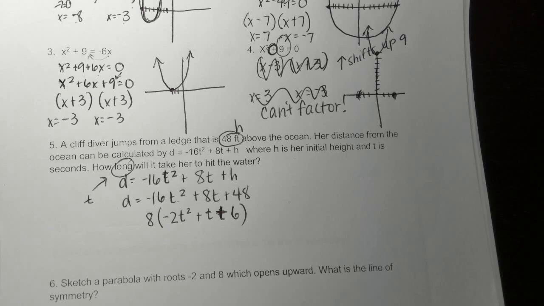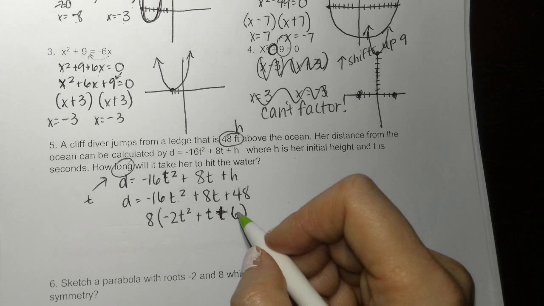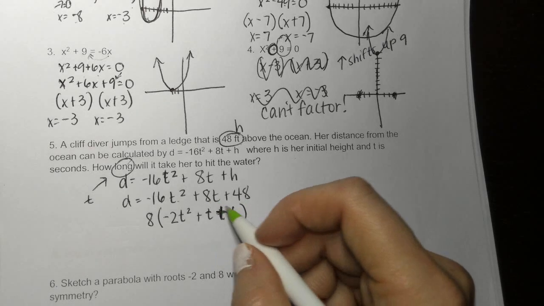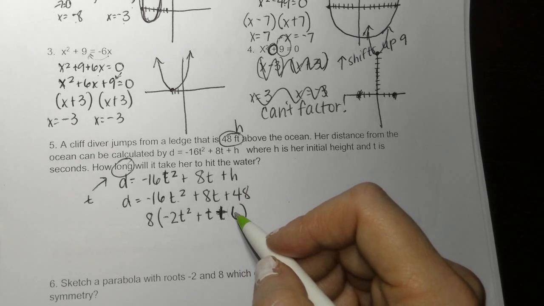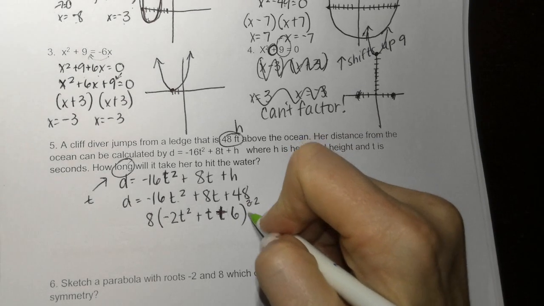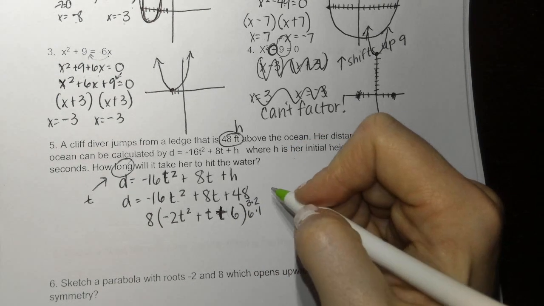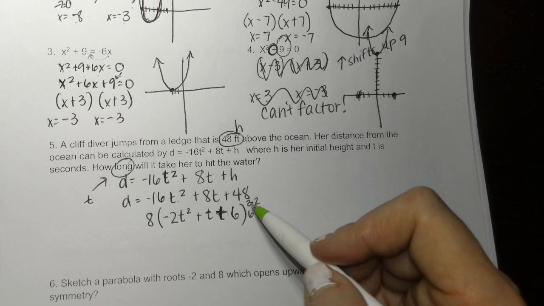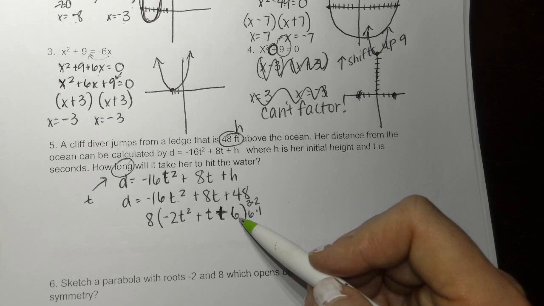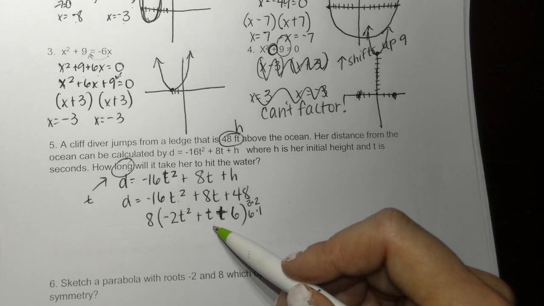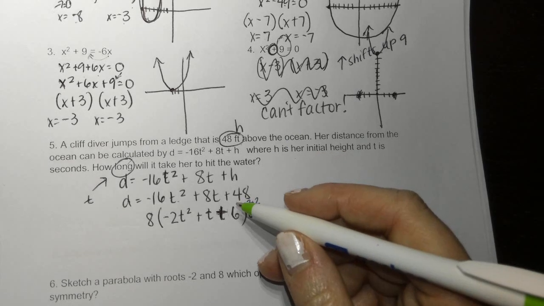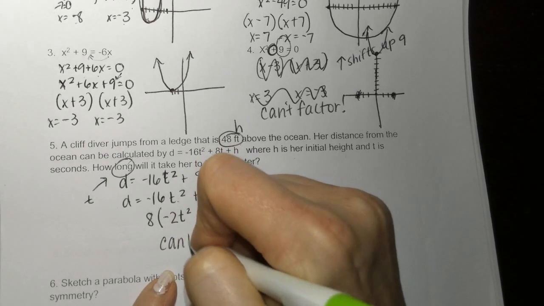Alright, so now we need to factor this. What factors of 6 could equal 1? Well, there's 3 and 2, 6 and 1. But it can't be 3 times a negative 2 because it needs to equal positive 6 when it's multiplied. And 3 plus 2 equals 5. 6 plus 1 equals 7. So, this one we can't factor. Curveball.